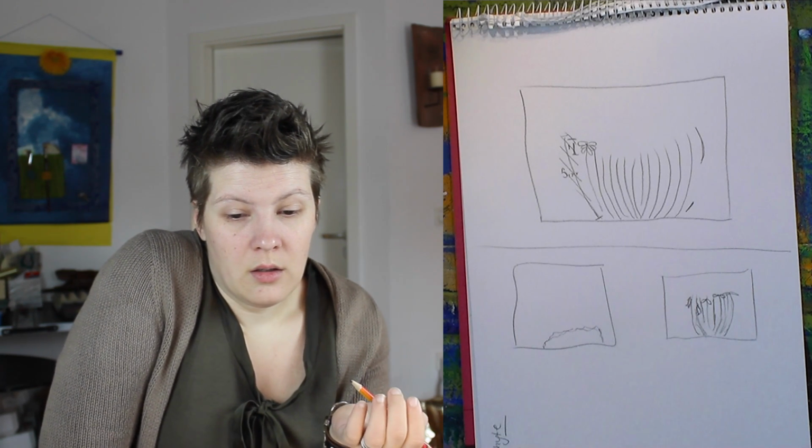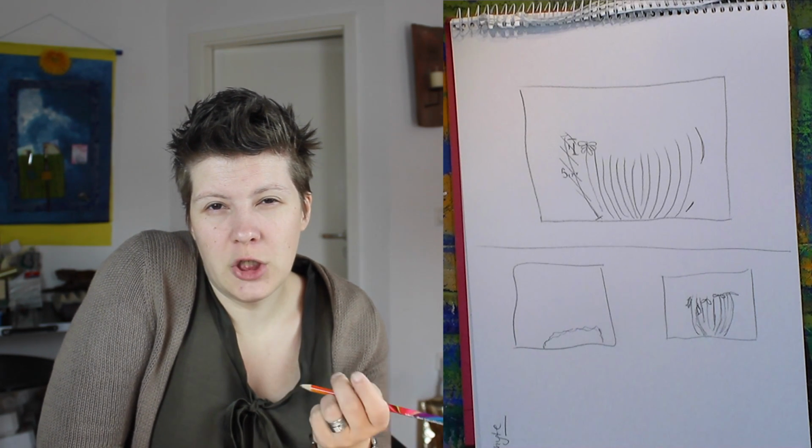I think maybe now would be a good time to decide which medium I would use, because that influences how I'm drawing or painting, and how much detail I'm able to put in there on a certain size.